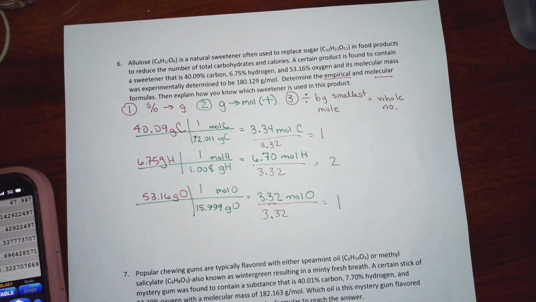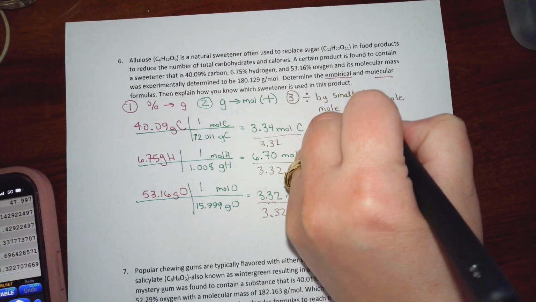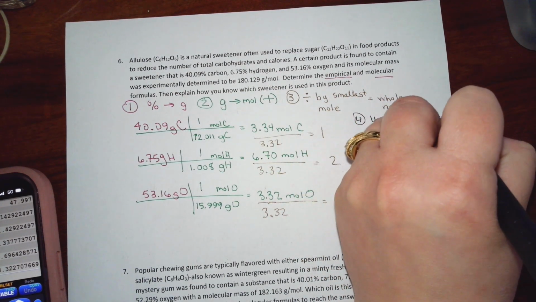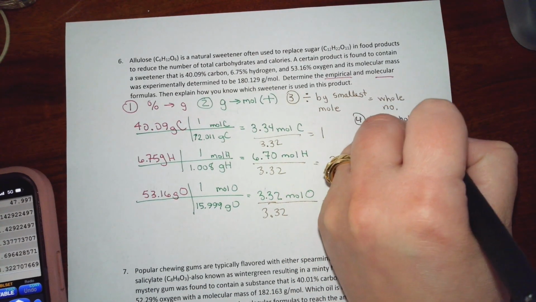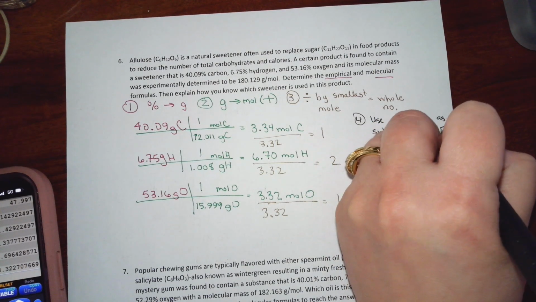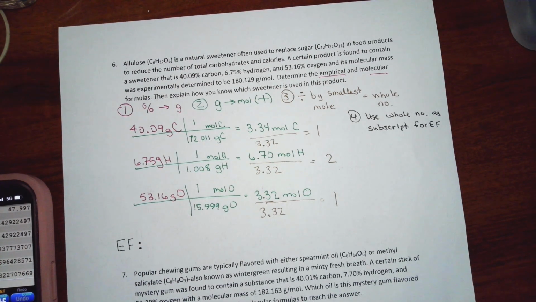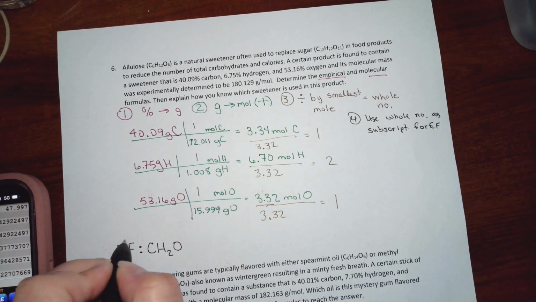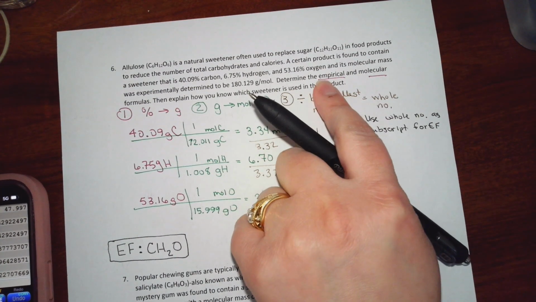So then the last step is use the whole number as your subscript for your empirical formula. So my empirical formula, we do them in alphabetical order. So it's going to go C, H, then O. We had 1 carbon, 2 hydrogens, 1 oxygen. All right, so that's the empirical formula.